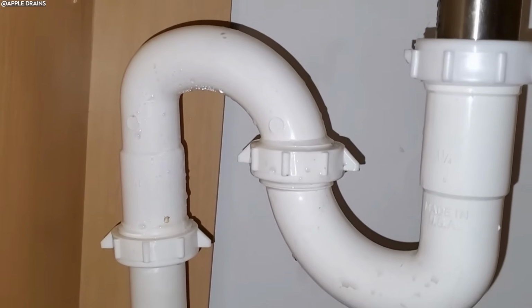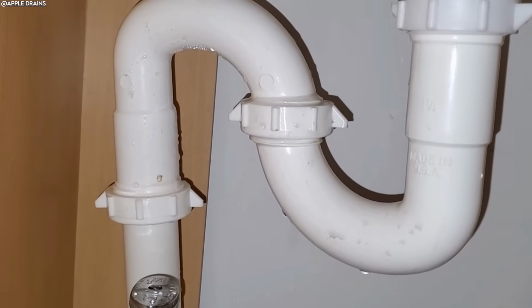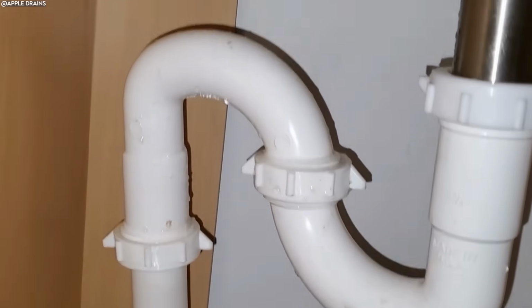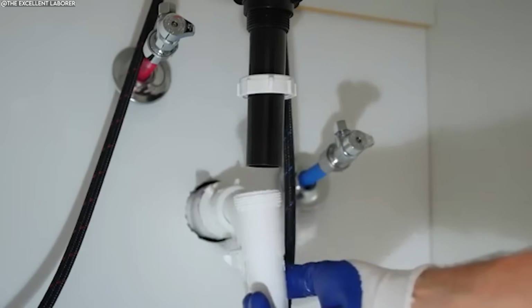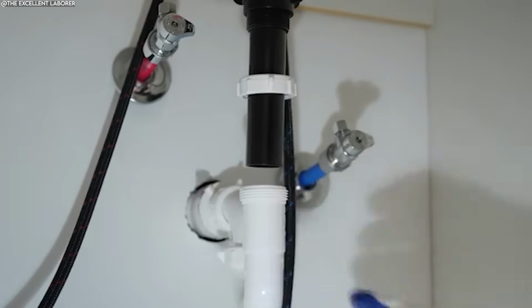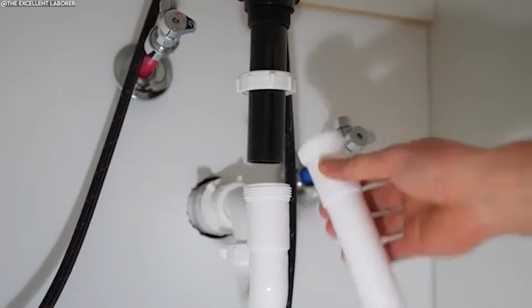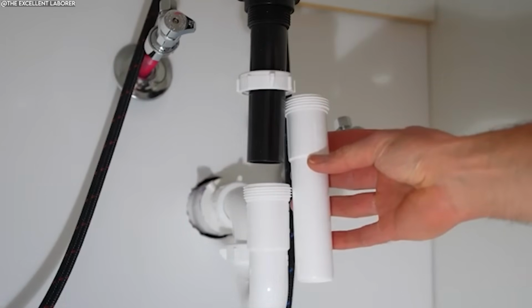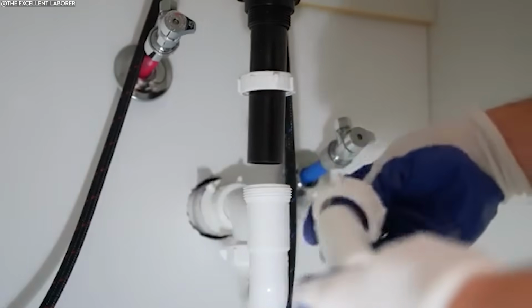Most P-trap kits come with a 1.5-inch trap for bathroom sinks or a 1.5 to 2-inch trap for kitchen sinks. Make sure you match the size to your existing drain. Measure the diameter of the pipe coming out of your wall and the tailpiece coming down from your sink before you head to the store.